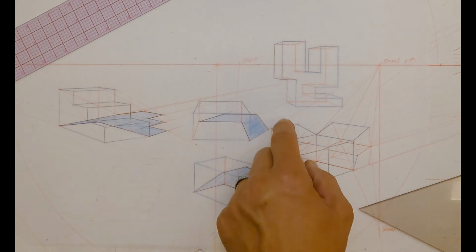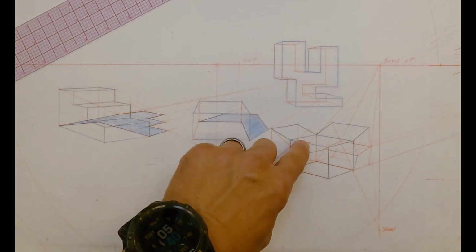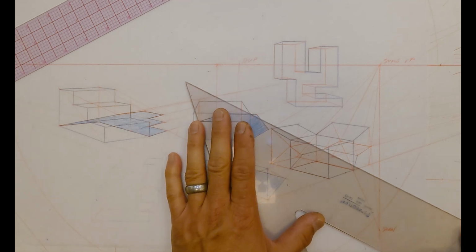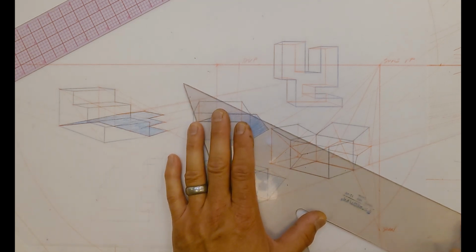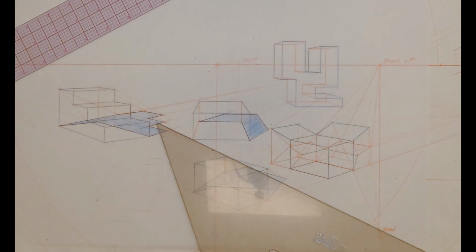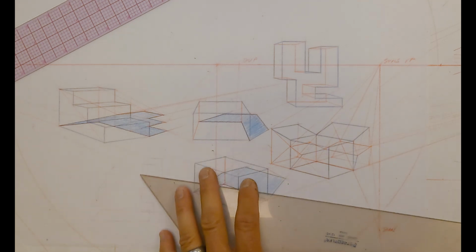And the shadow for that corner is right here. Now I can line it up there. So that's a shortcut. But let's look at the shortcut as well.